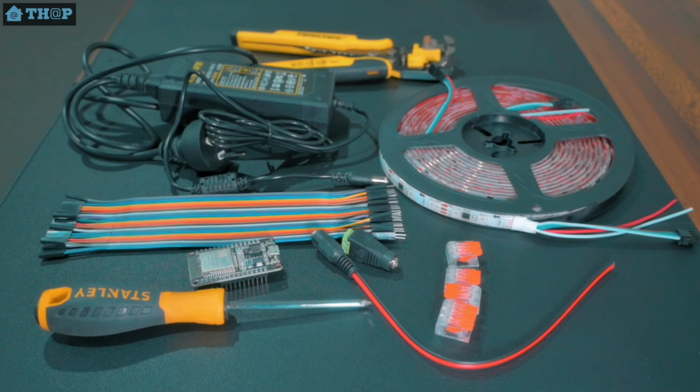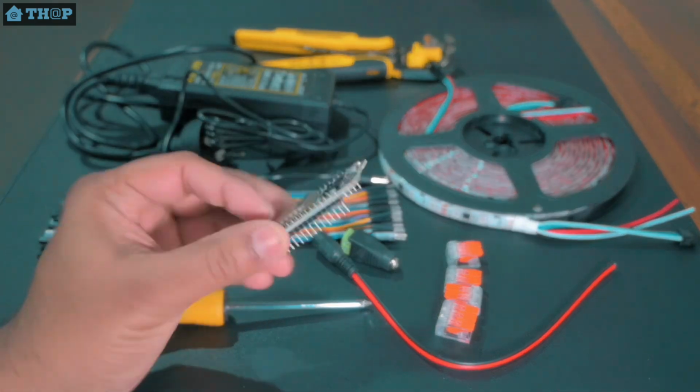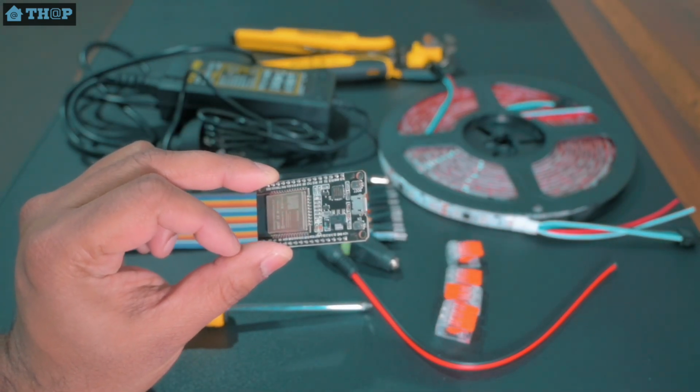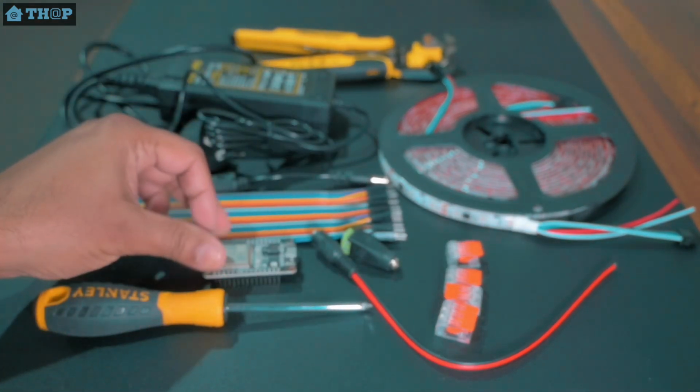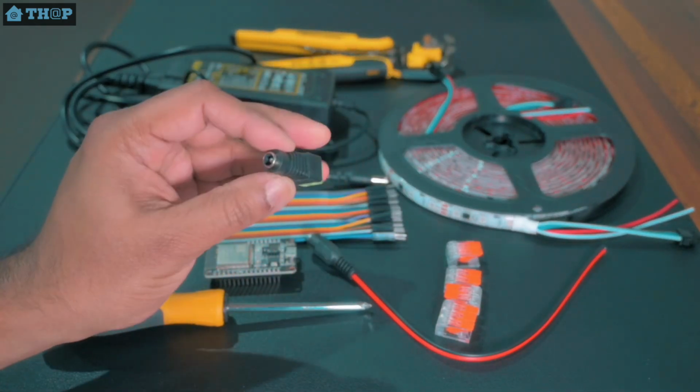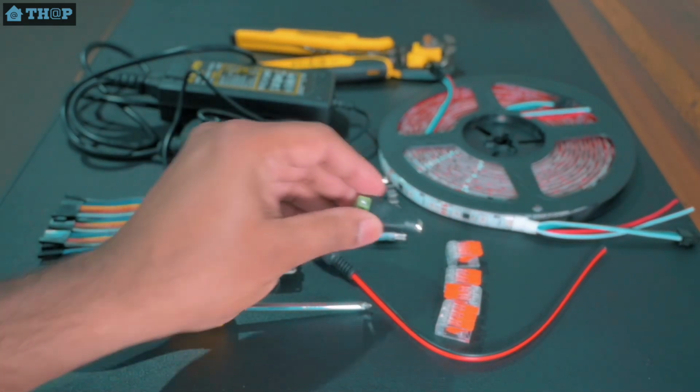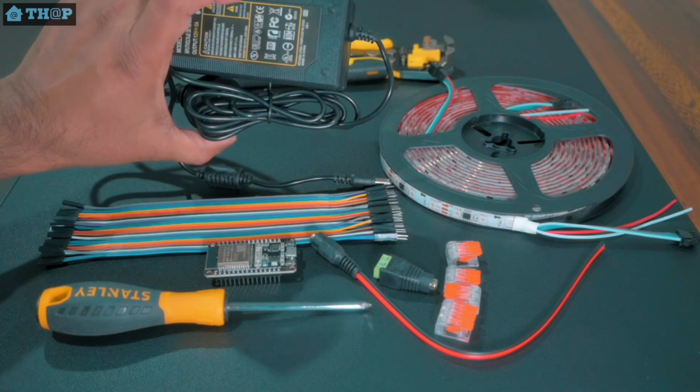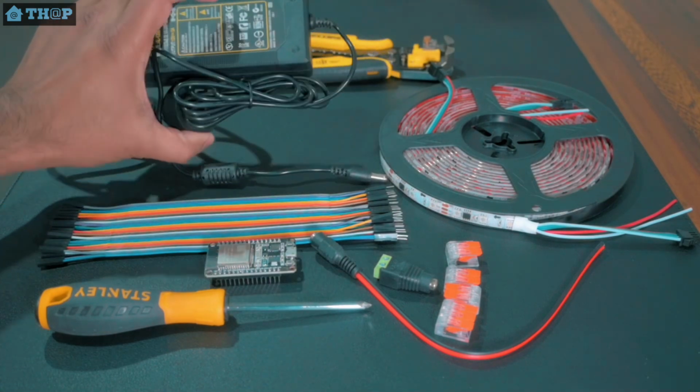So for this project we are going to need some accessories. The most important one is obviously the ESP32 board. We need some kind of power injection capability. So we need a 5 ampere power supply like the one here, which is available on Amazon.